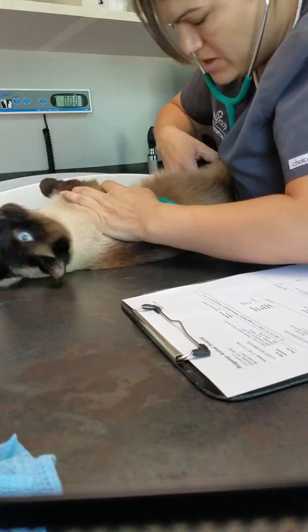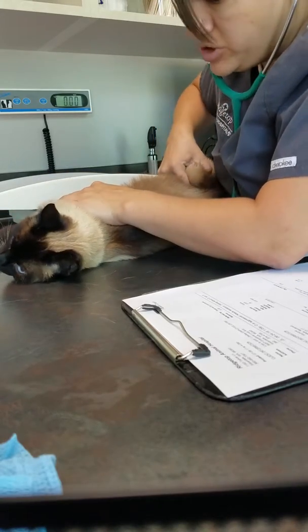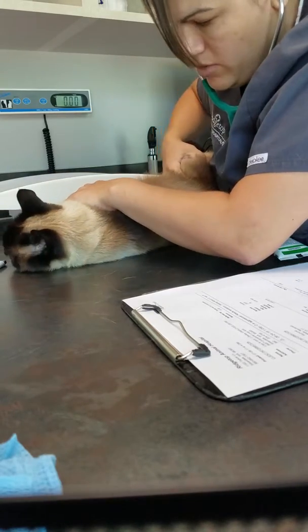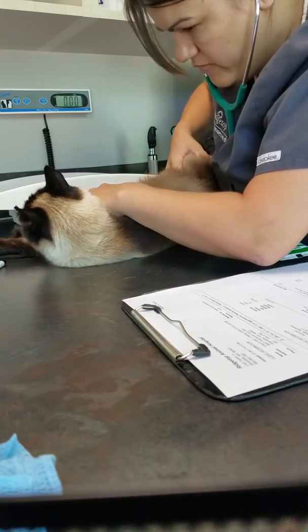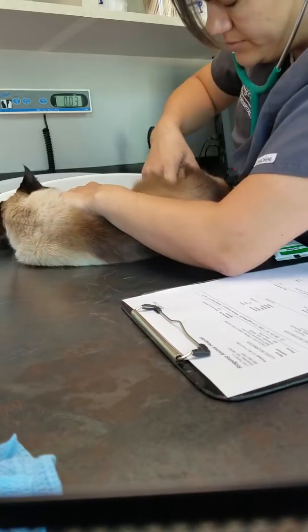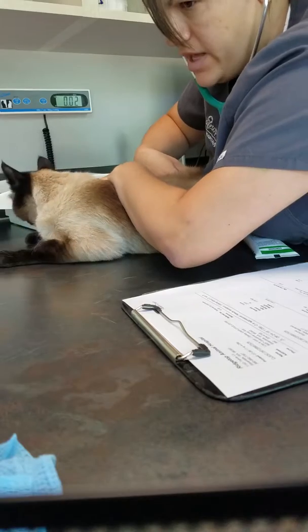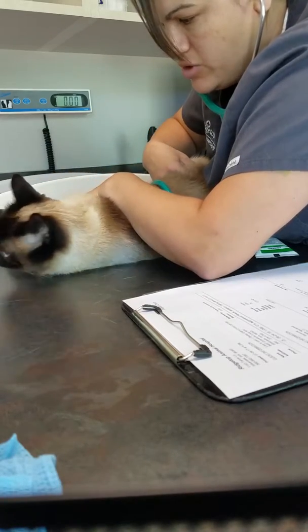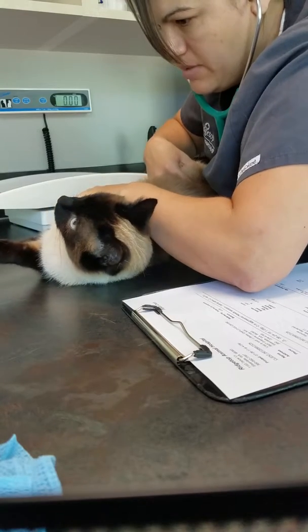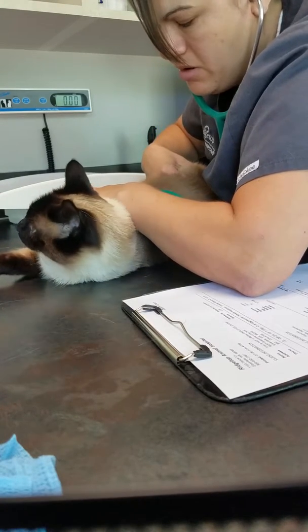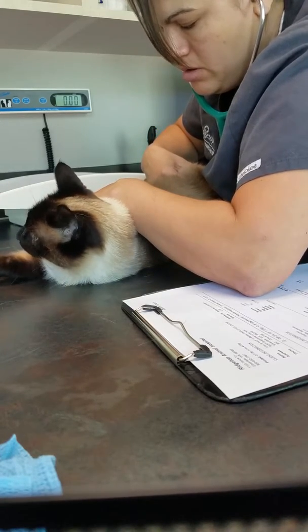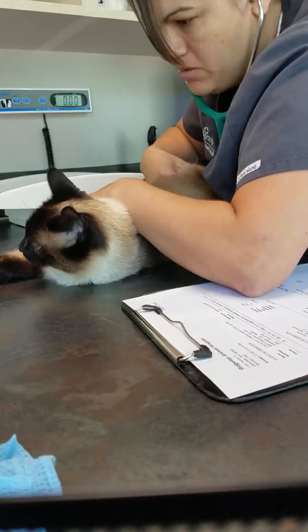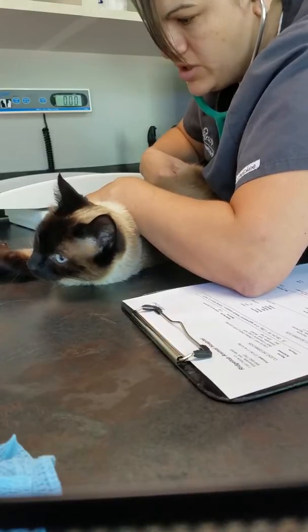So you put your hand on the femoral artery back here, and make sure that the pulse coincides with the heart rate. You don't want them to be out of sync with each other, which they are in sync with each other, so there's no indications of any problems.